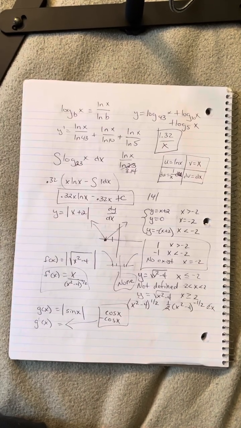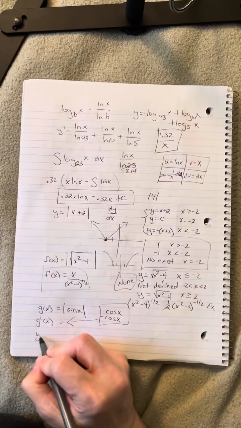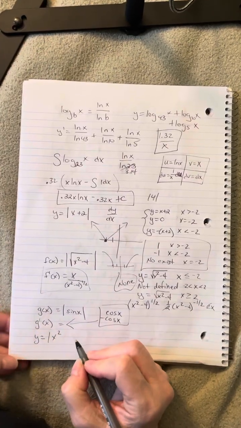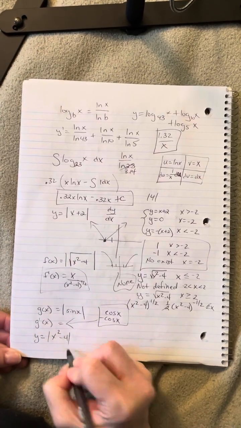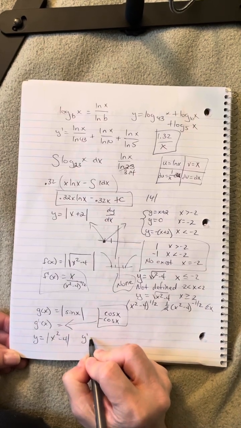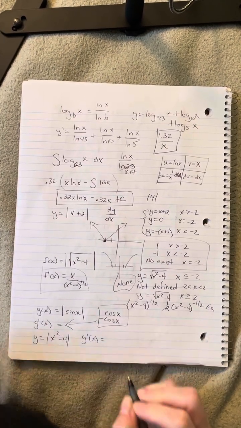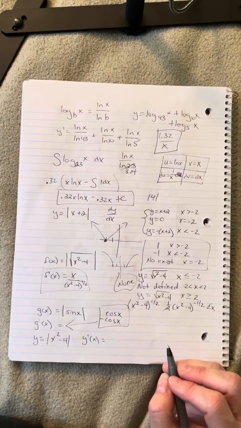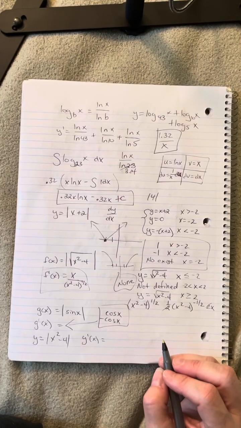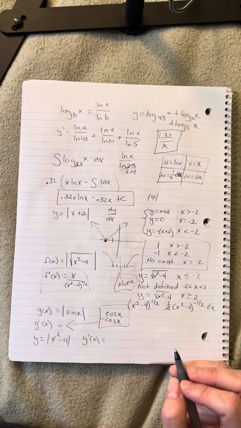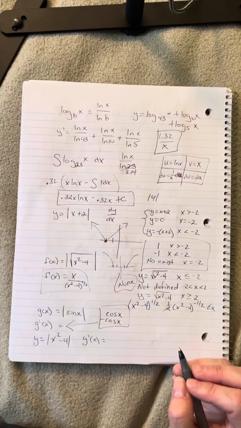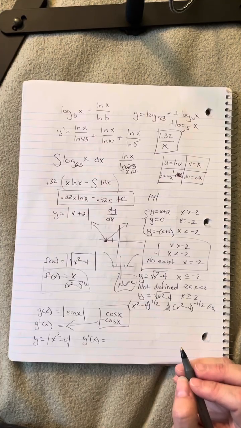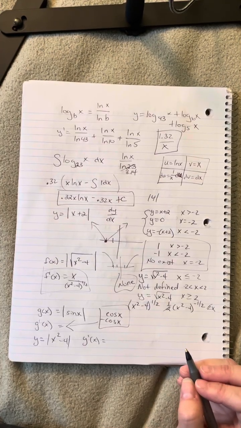Then there is example 9. If y equals the absolute value of x squared minus 4, find y prime of x. Okay, so we're going to set our x squared minus 4 equal to 0. So the two numbers again that will give me that are 2 and negative 2.